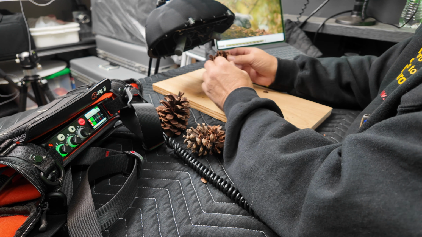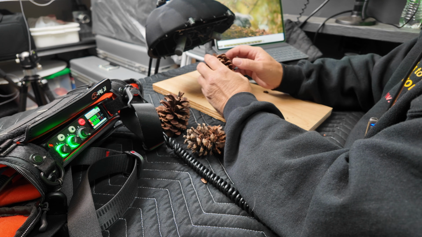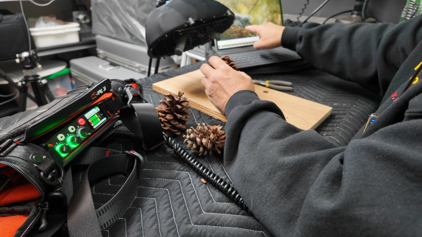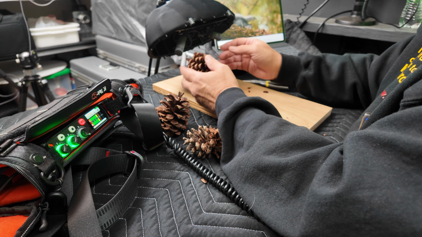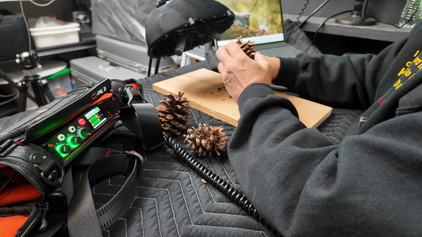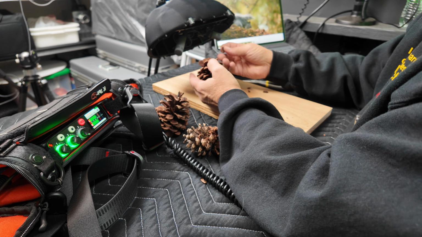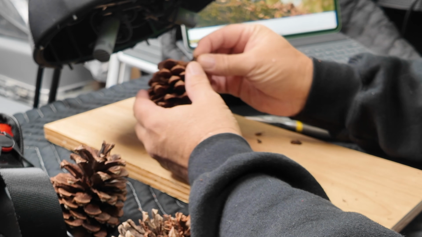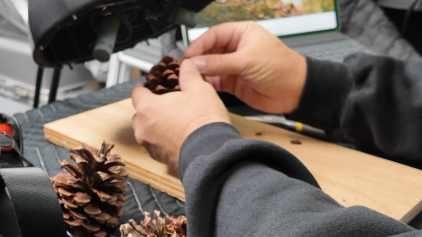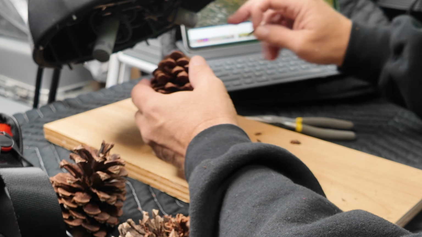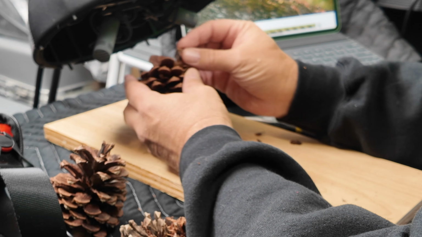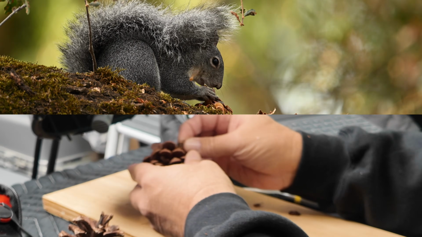So it takes a little bit of practice and it enables you a chance to kind of get a feel for what's going on. The other thing that we're going to get into is he's just sitting here nibbling on this pine cone. So how do we do that? How do we get that sound? So the way that I was doing it is I'll just take a piece of pine cone seed and I'll just do this. Let's go ahead and rewind this.